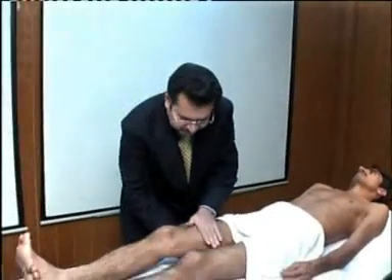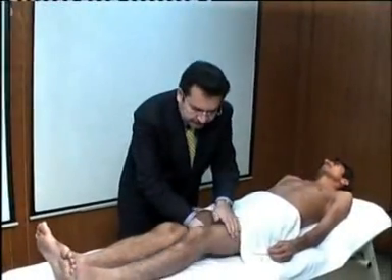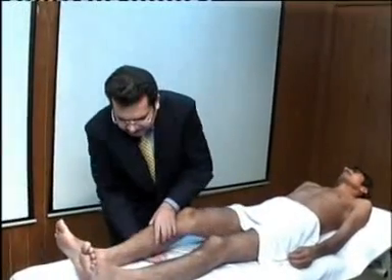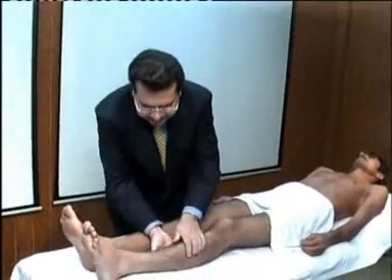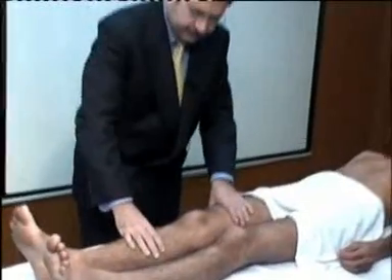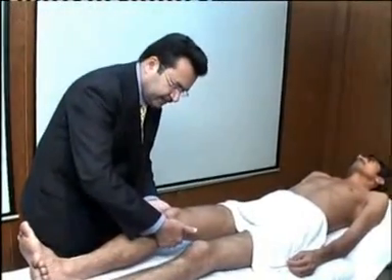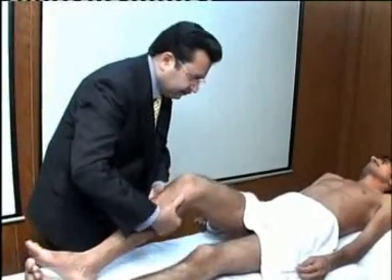Checking for the tone of the muscle. For this purpose, first of all, we feel whether the patient is relaxed or not by feeling with the palms of both your hands, and then when the patient is relaxed, just put your hands underneath the knee and lift.